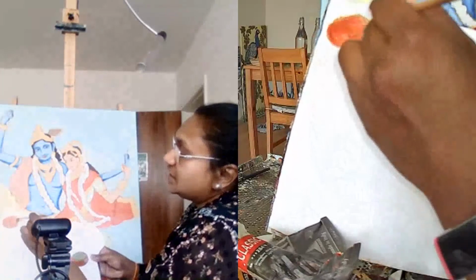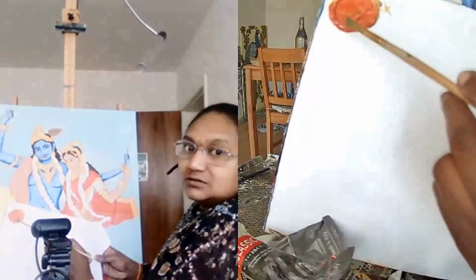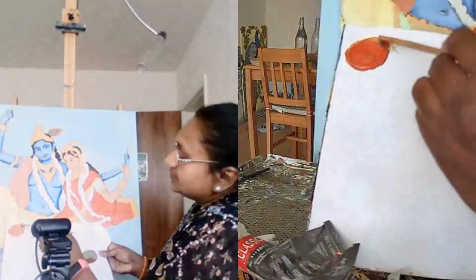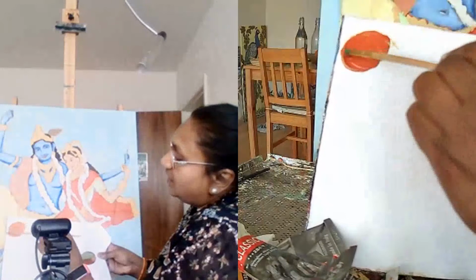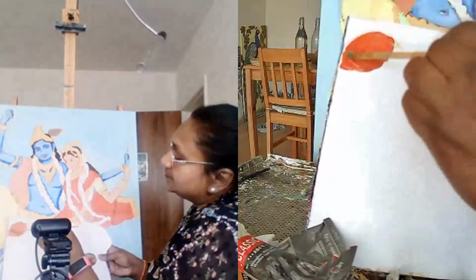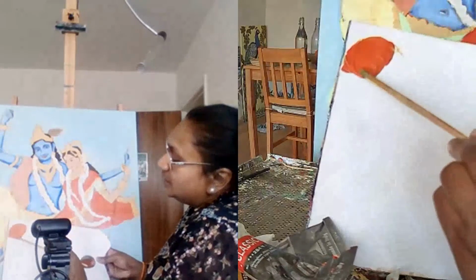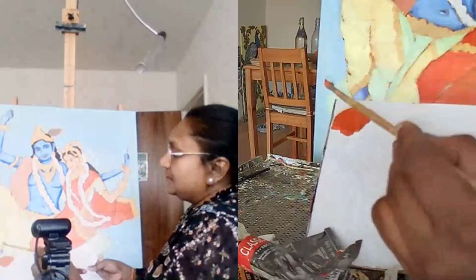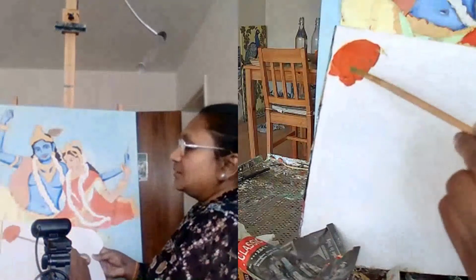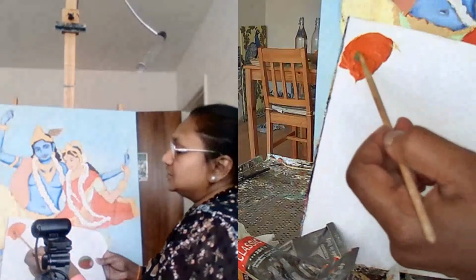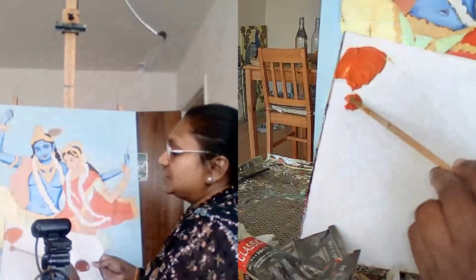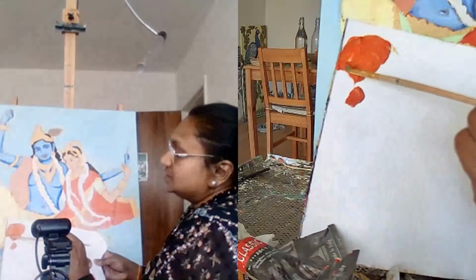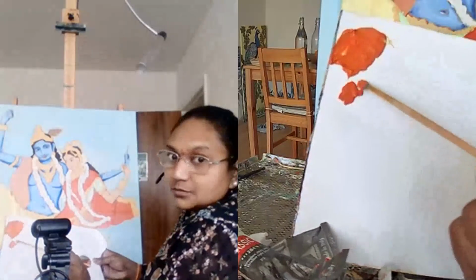Now, can you see it's slightly on the very, very dark? It's not a pink color, but it's a dark skin tone. I will keep this. Not going to mix anything to this totally, but some of it I'm going to take away here. Some of it, and push it here.